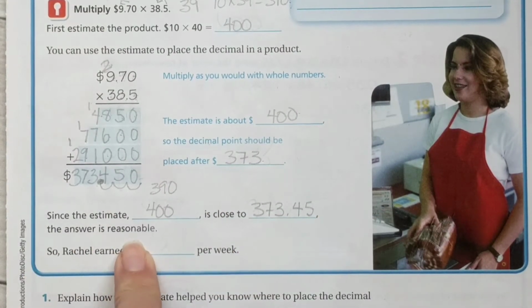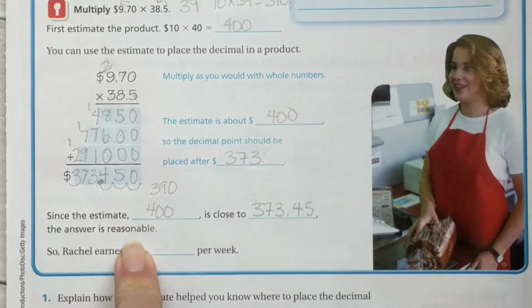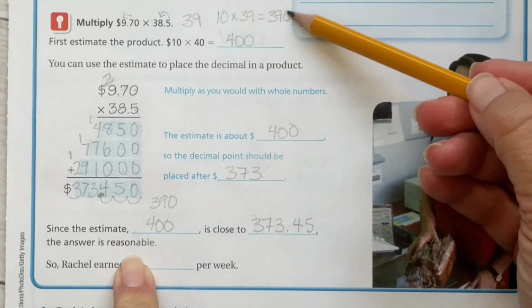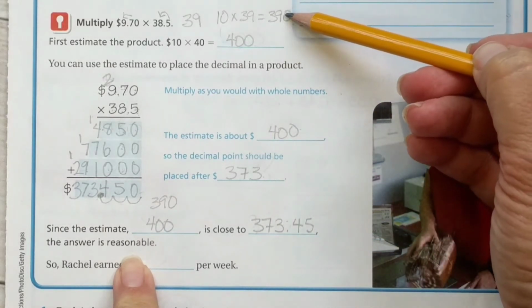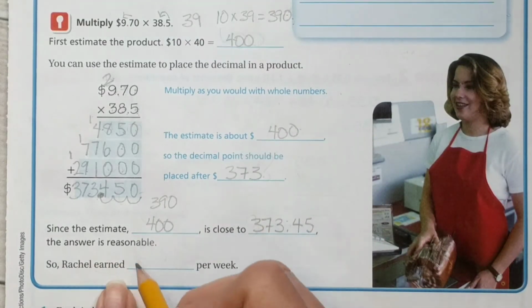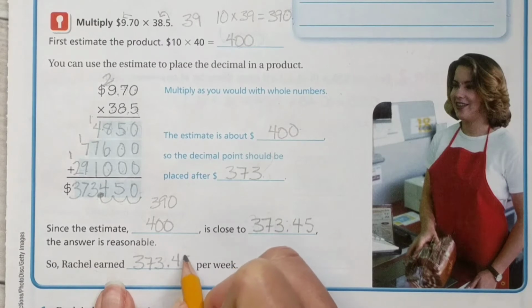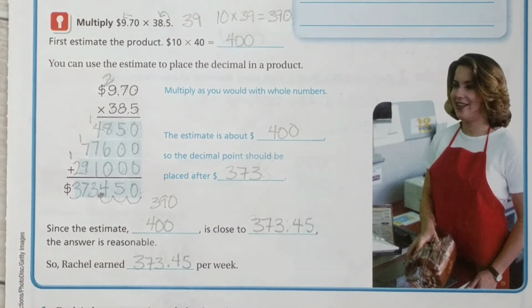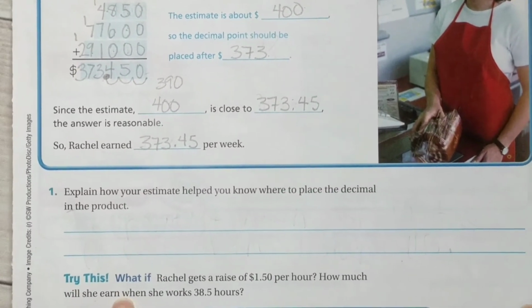The answer is reasonable. Now notice our 390 estimate is even closer to 373. So this was a perfectly reasonable estimate also. So Rachel earned $373.45 per week. All right, explain how your estimate helped you know where to place the decimal.